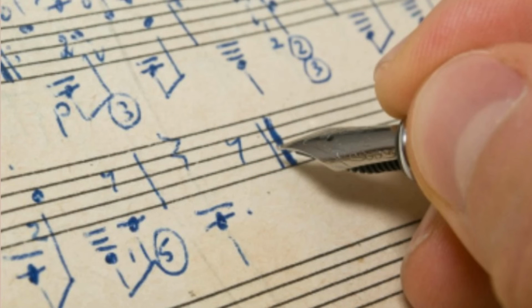Now, let's examine the minor keys and their associated key signatures. We'll start by listening again to Bach's Ode to Joy as it sounds when played in the key of A minor.